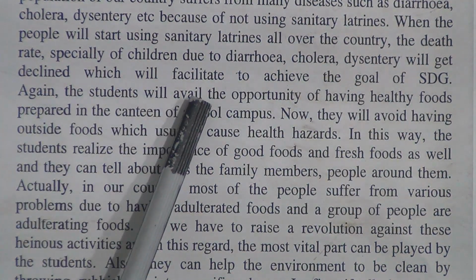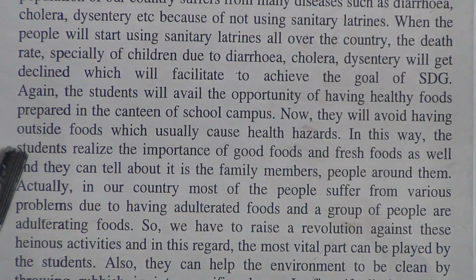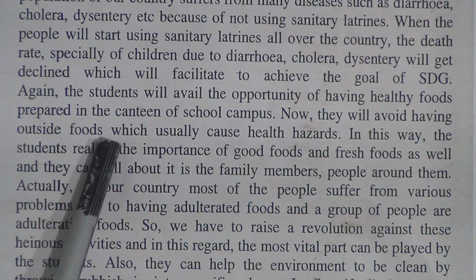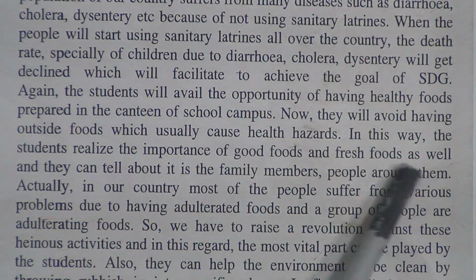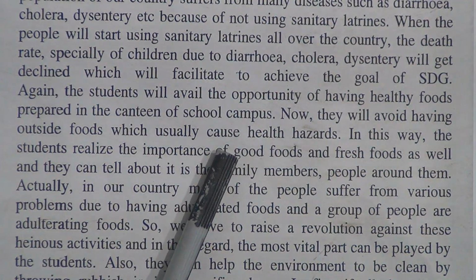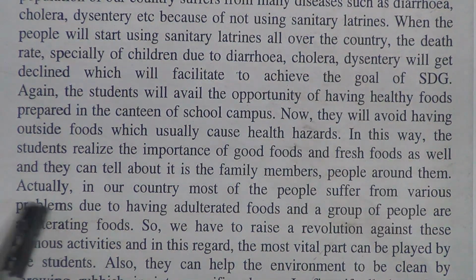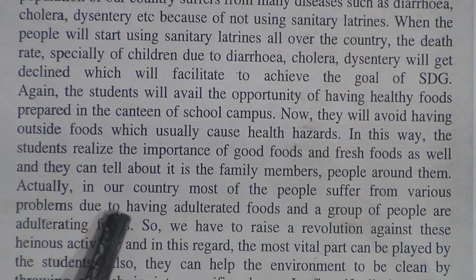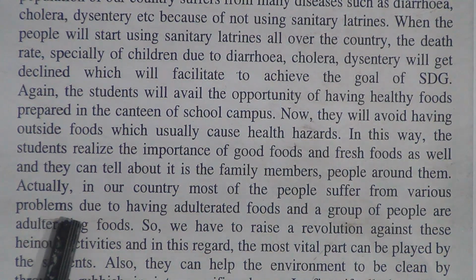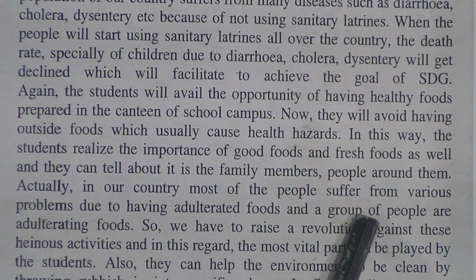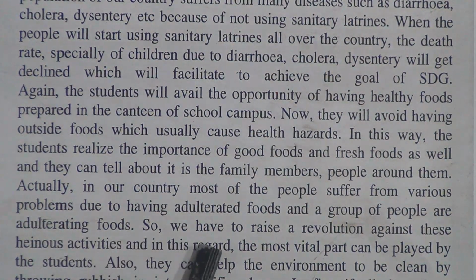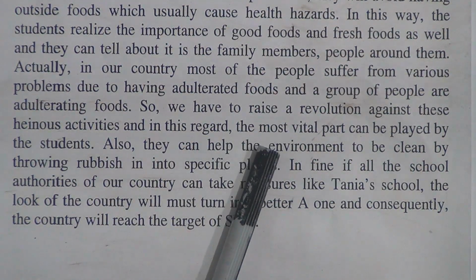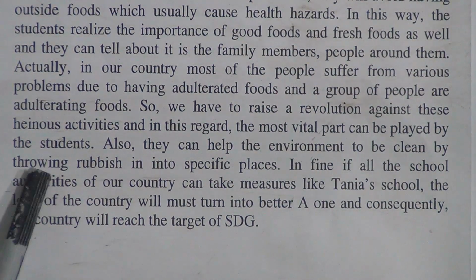Again, the students will avail the opportunity of having healthy foods prepared in the canteen of the school campus. Now they will avoid having outside foods which usually cause health hazards. In this way, the students realize the importance of good foods and fresh foods as well, and they can tell about it to the family members, people around them. Actually, in our country, most of the people suffer from various problems due to having adulterated foods, and a group of people are adulterating foods. So we have to raise the revolution against these heinous activities, and in this regard, the most vital part can be played by the students.